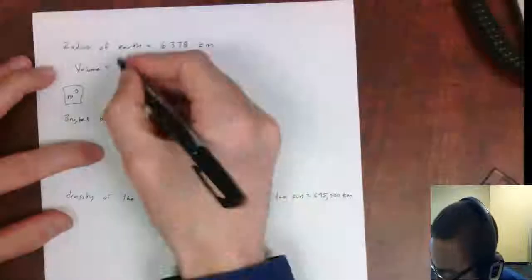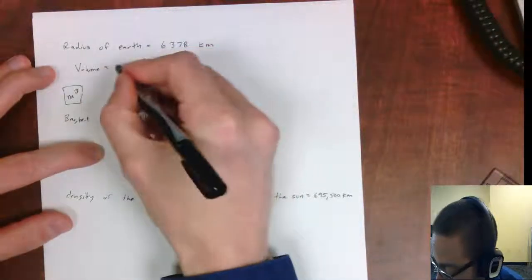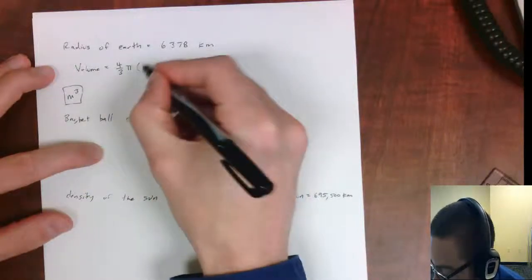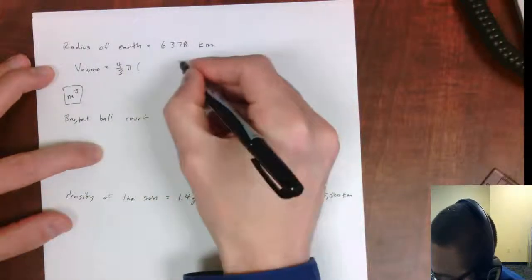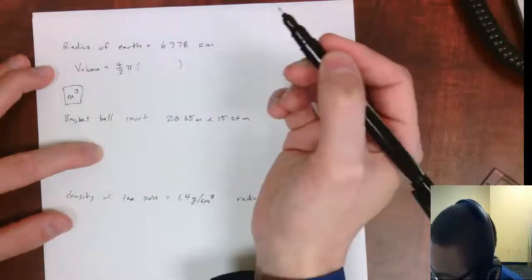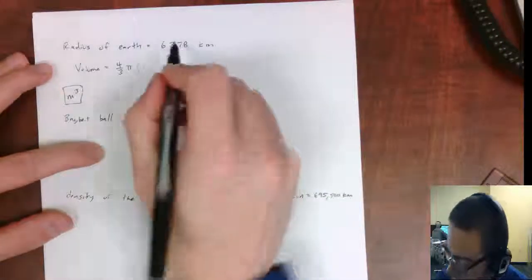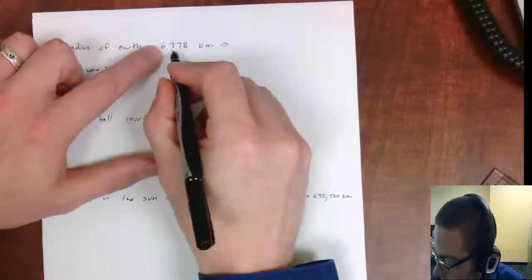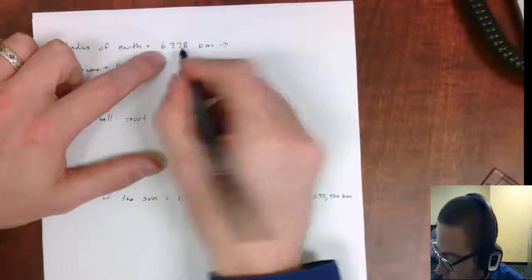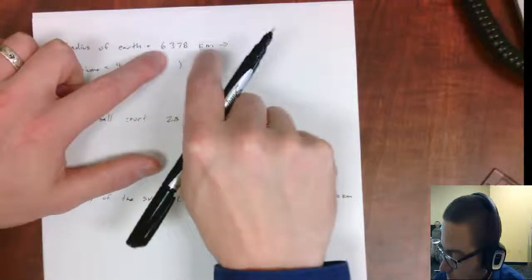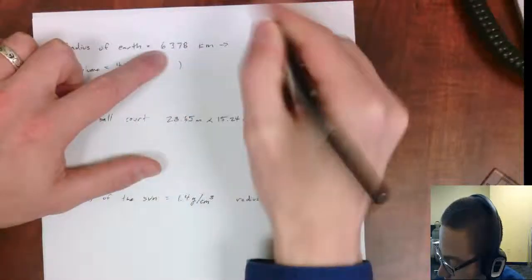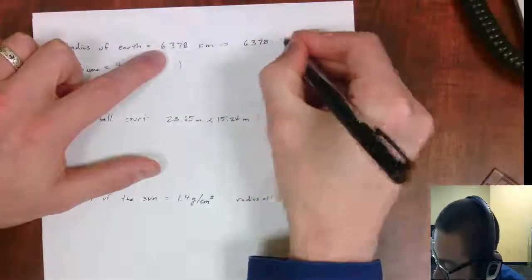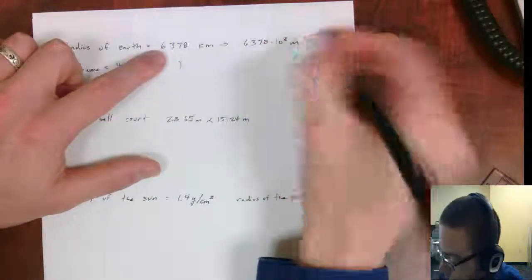And we already know the volume of a sphere. We did that back when we did the volume of different shapes, and that was 4/3 times pi times r cubed. So r in this case is going to be 6,378 kilometers. So let me first convert this to meters. Well, each kilometer is 1,000 meters. So I'm going to change this into 6,378 times 10 to the third meters.